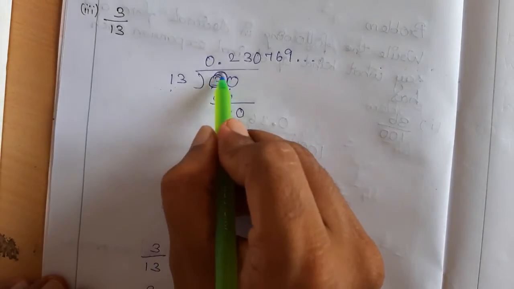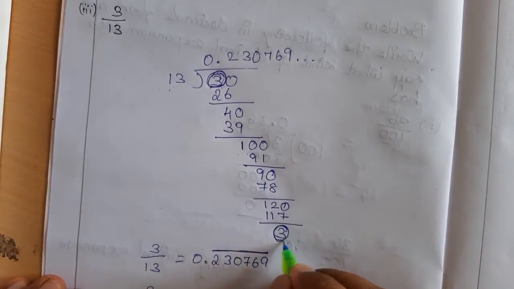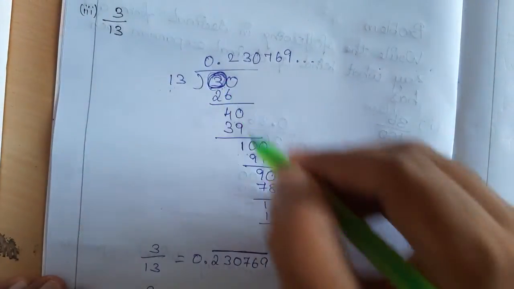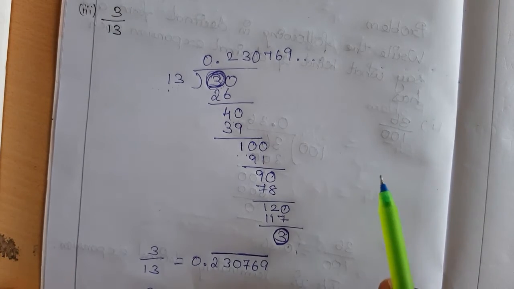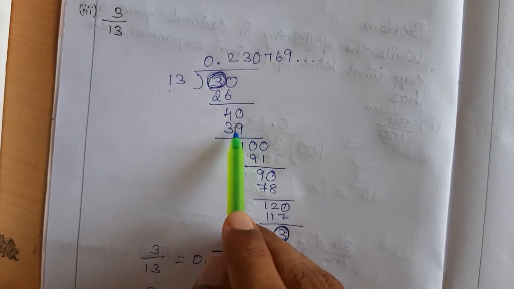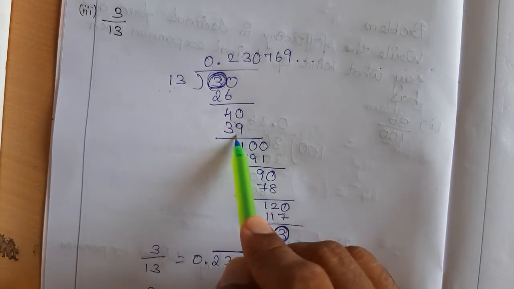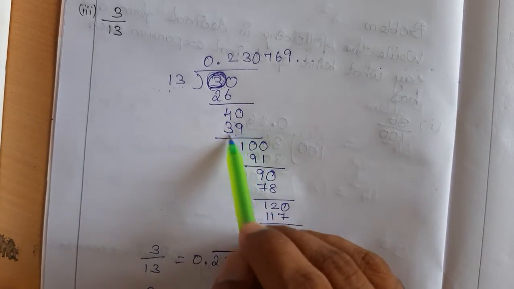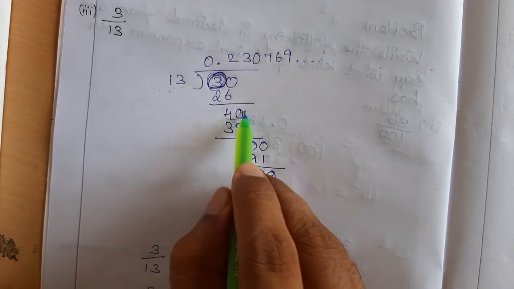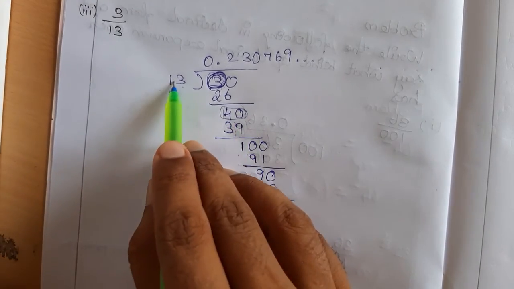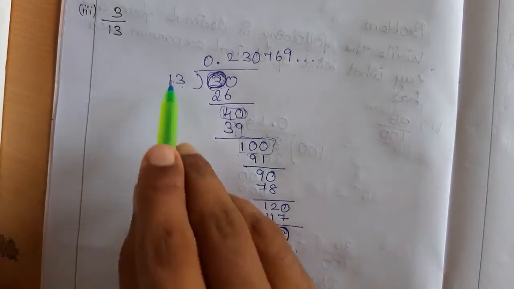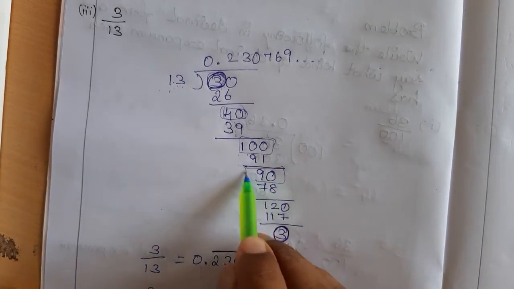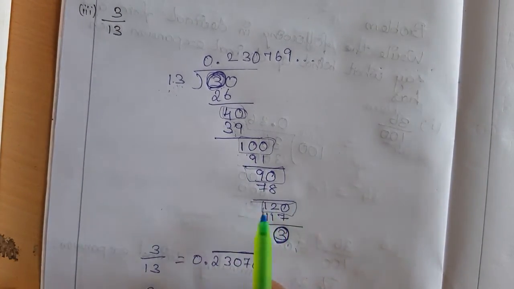When the dividend is the same, the same number comes at some point. Clear? You can see here the 3, but it is not a divisor. This is what we obtain by multiplying: 13 into 3 is 39. I'm talking about the dividend. This number is what we are going to divide with the 13.